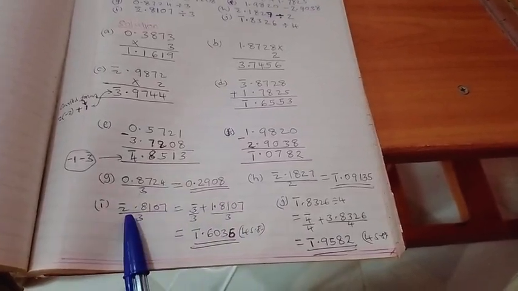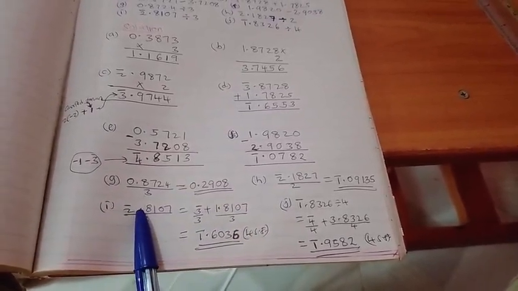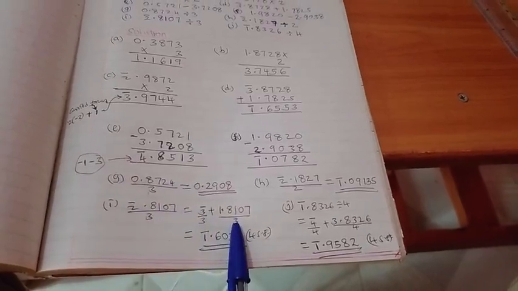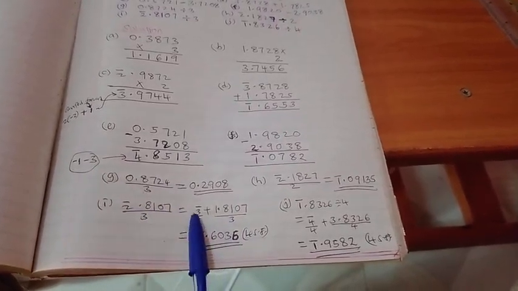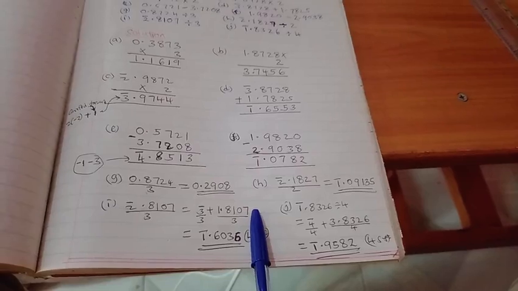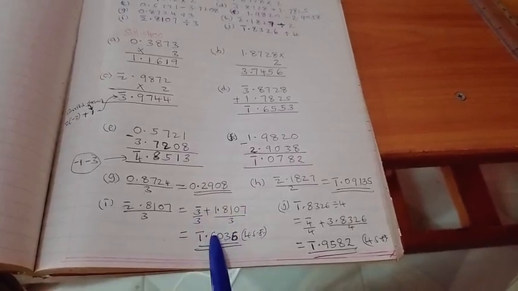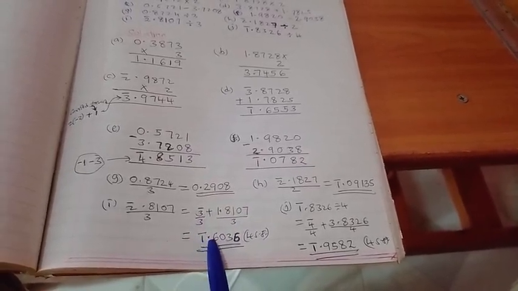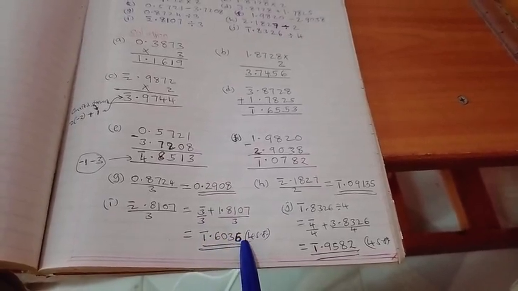Therefore, we take bar 3 over 3 plus the 1 that we have taken, 1.8105. Therefore, that one we have gotten, we attach it directly to the decimal part. We also divide it by 3. We get bar 1. The answer we get from here is our whole number. The answer we get here is the decimal part. Therefore, we join them directly without adding. We say bar 1.6036.